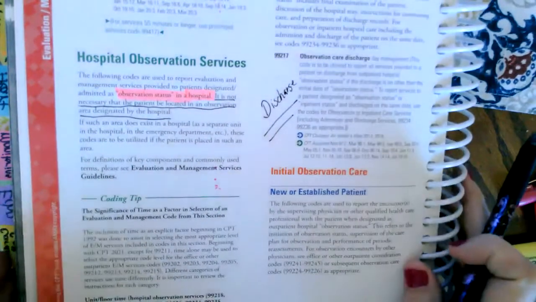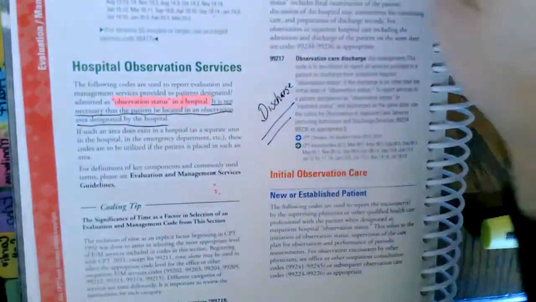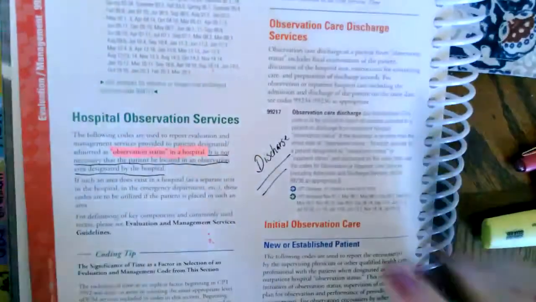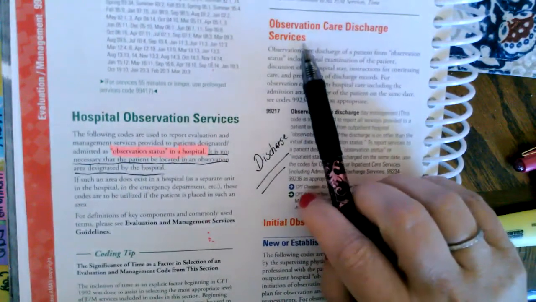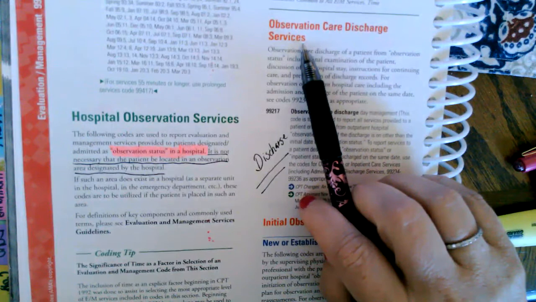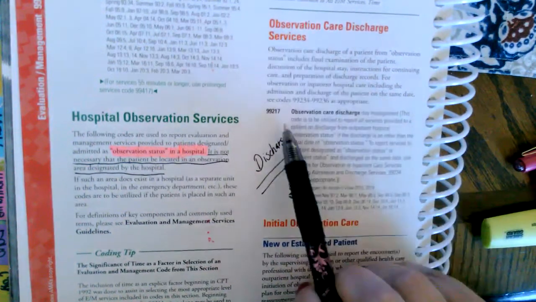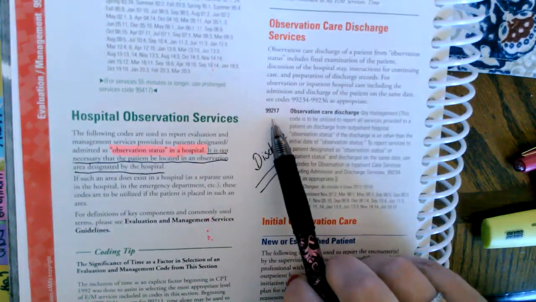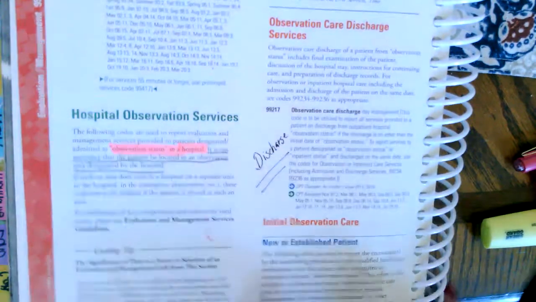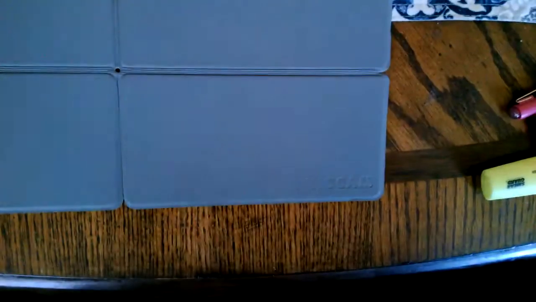And also you can tell here in the red, it says observation care discharge services. So if your patient is being discharged from observation care, you're going to use 99217. So now I'm going to give us some more codes to look at.